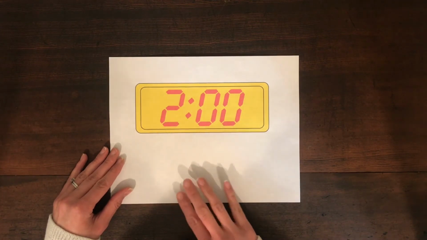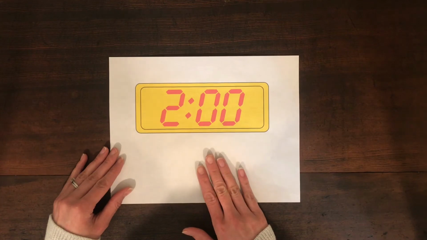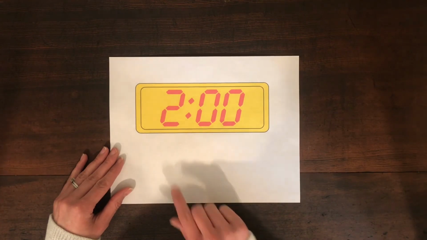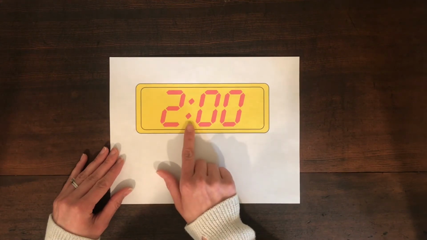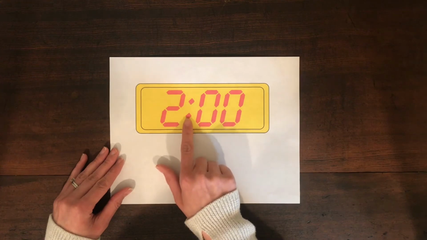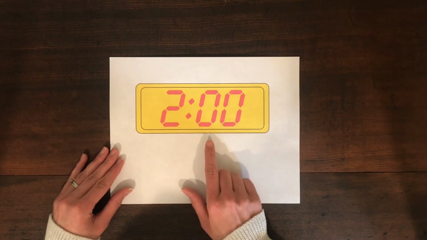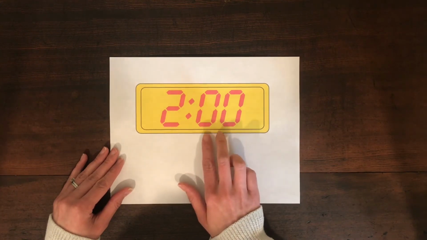When we write time, we use the form we see on a digital clock. First, we look at the shorter hour hand and we write the hour. Then we write the colon. Last, we look at the longer minute hand and write the minutes.